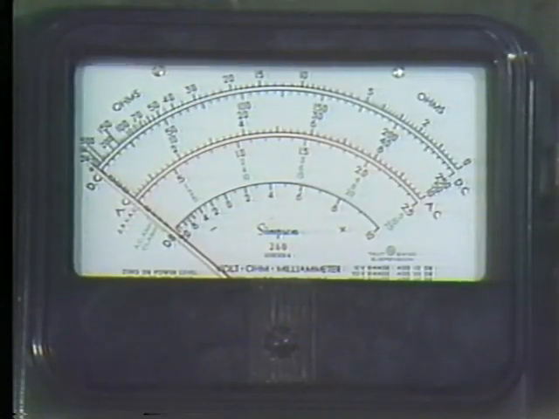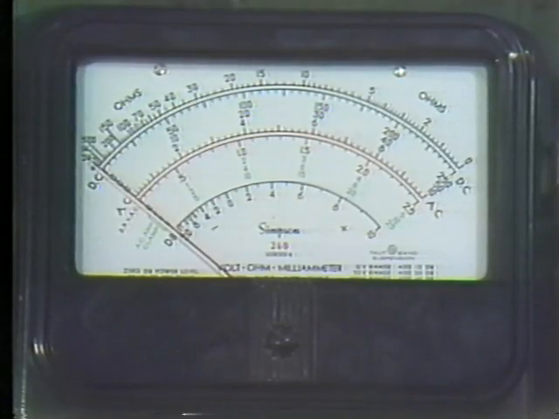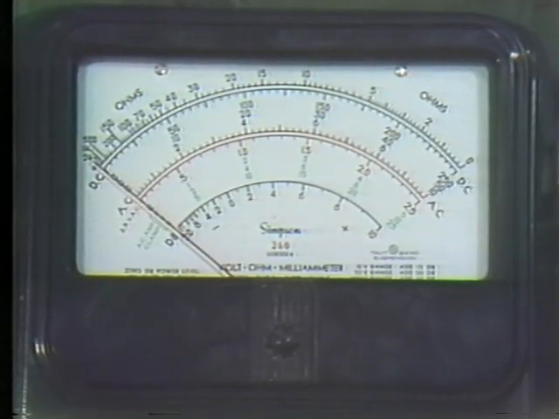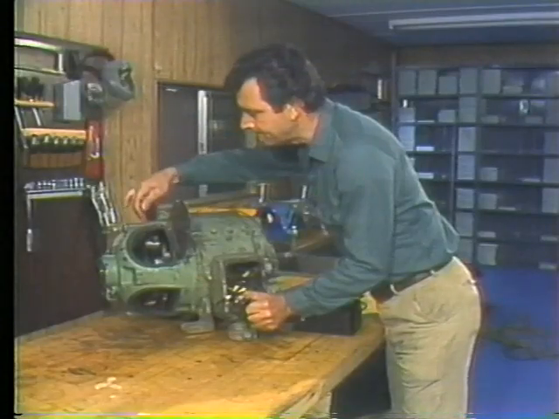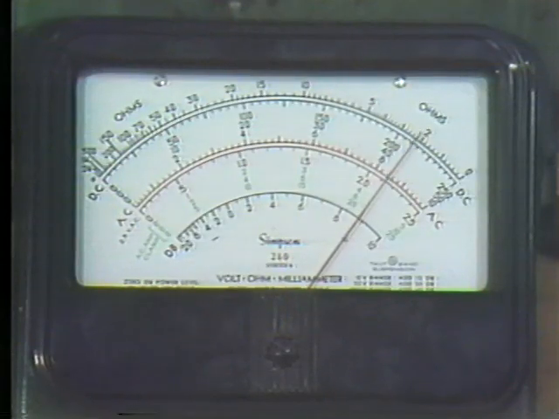Nope, nothing. That means one of 2 things. Either we're reading the wrong brush holder or the series field's open. Let's change the lead to the other holder. Okay, we do get a reading here. That means we're on the right brush holder and that the series field is not part of our problem. Did you notice the difference in the readings? High reading for the shunt field and low reading for the series field, just as we should get.